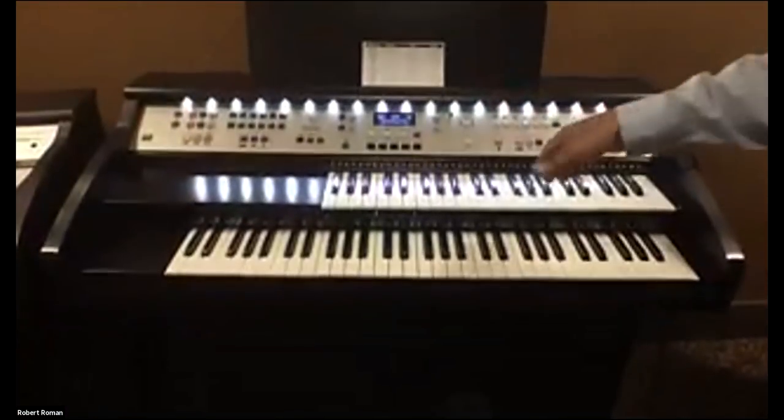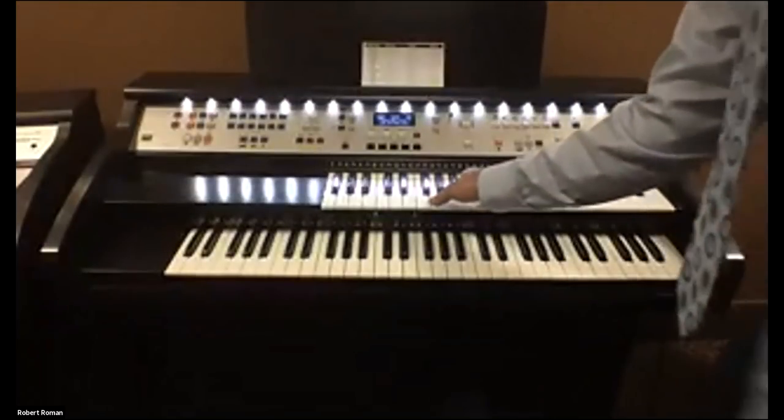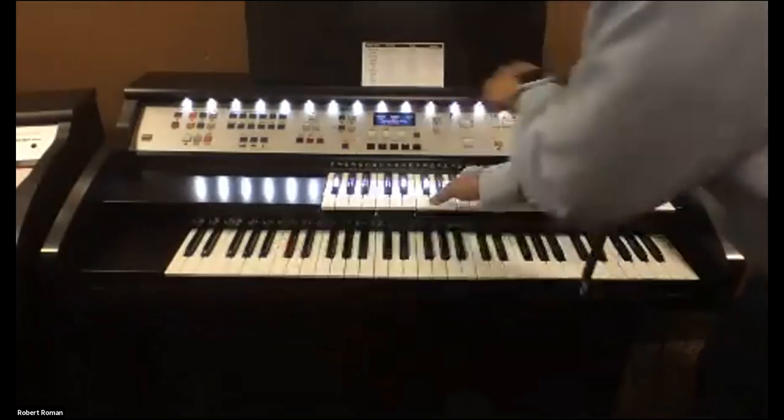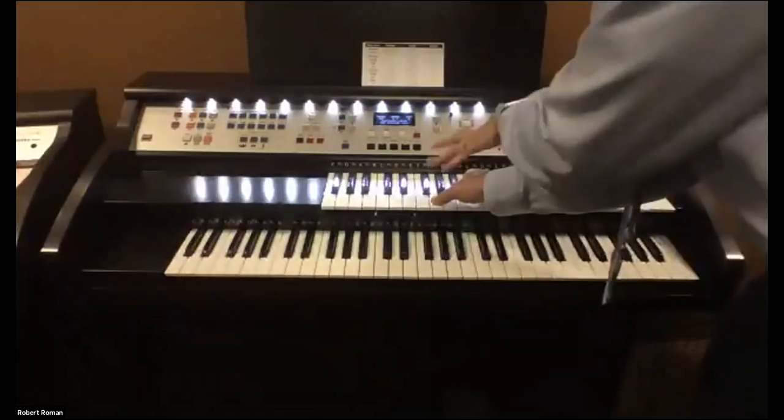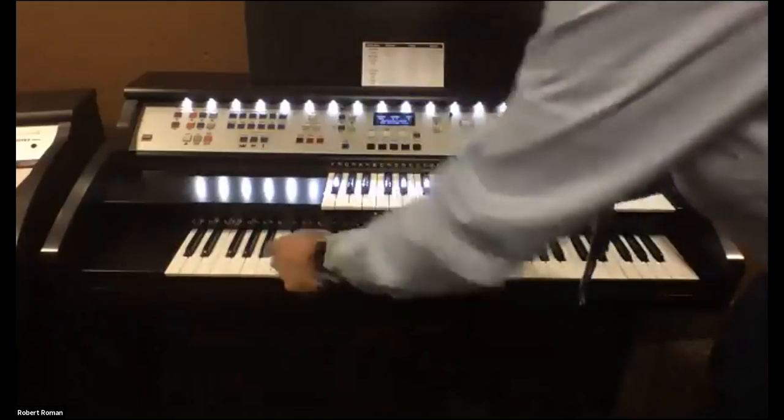Here's an example. I'm going to manually play, or try to, it's not easy to do, Spanish Eyes, playing the melody note and adding the harmony notes as close to the way I think AOC would do it.